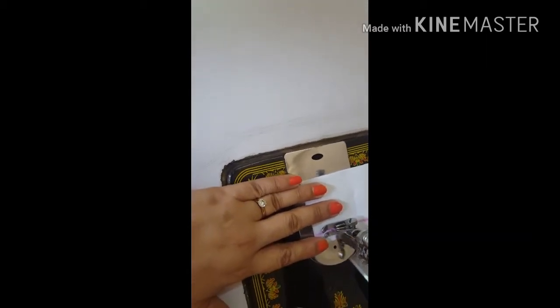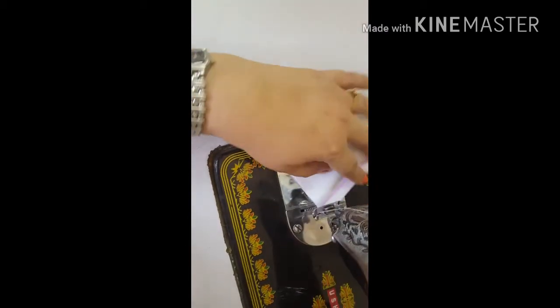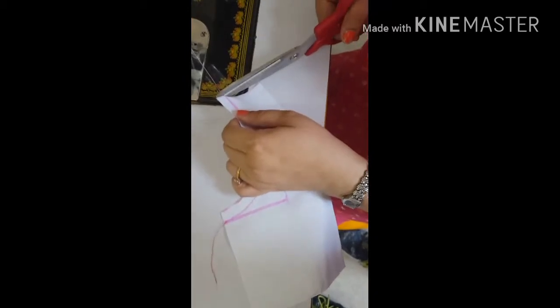When you reach the end, take care that you slowly pull out the fabric and cut the hanging threads.